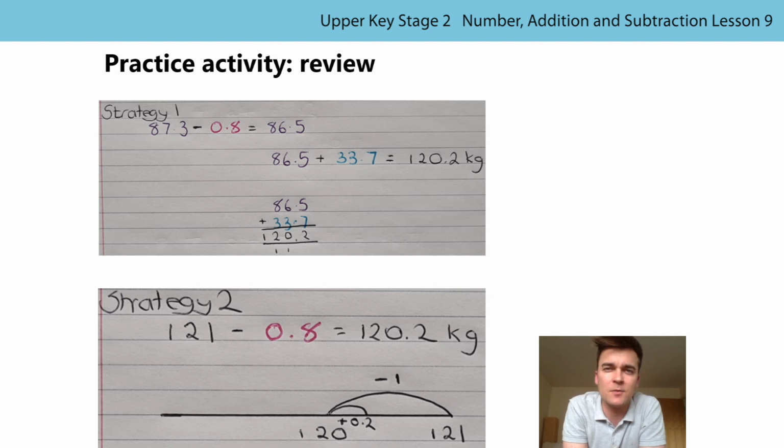I wonder which of my strategies you think was most efficient, strategy 1 or strategy 2. Can you hold up your fingers to show me which of my two you think was most efficient? I agree. Strategy 2 was the most efficient. I had to show the least jottings, the least amount of working out to show my thinking and to solve the problem.